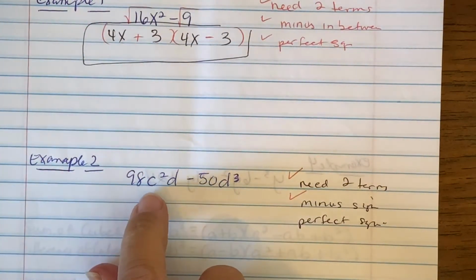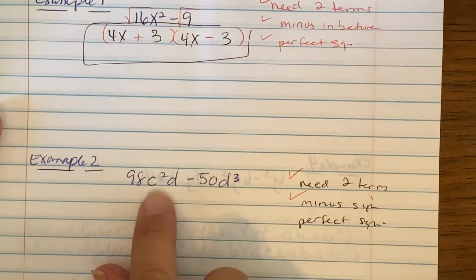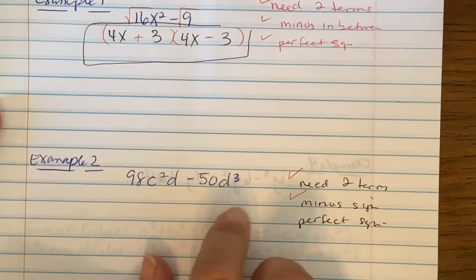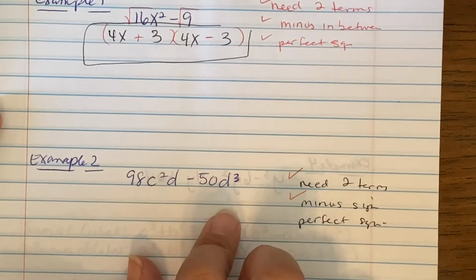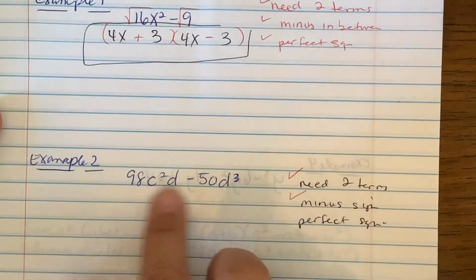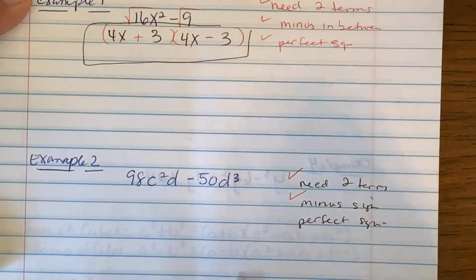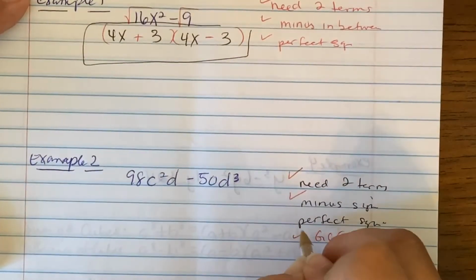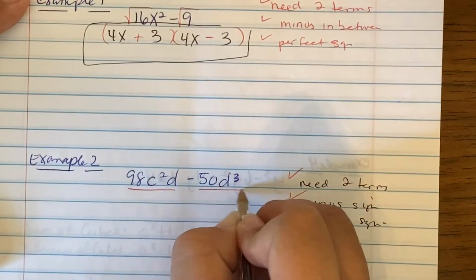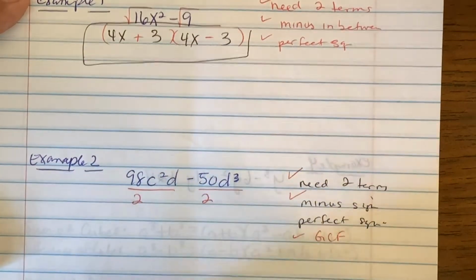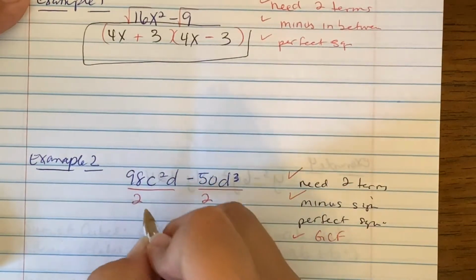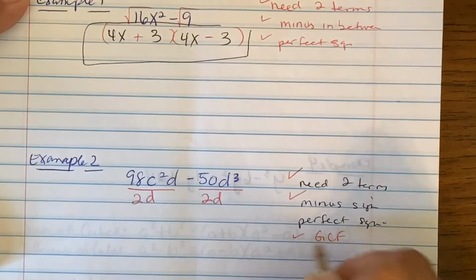Also, the d in the first term has an exponent of 1, which is an odd power. The d cubed has an exponent of 3, which is an odd power. So they don't have anything in common. So the first thing we need to pull out is a GCF. 98 and 50 are even, so I know that I can factor out a 2. 2c's, 1d, 3d's. They have a d in common. So my GCF is checked out.